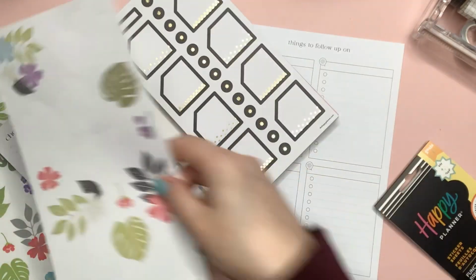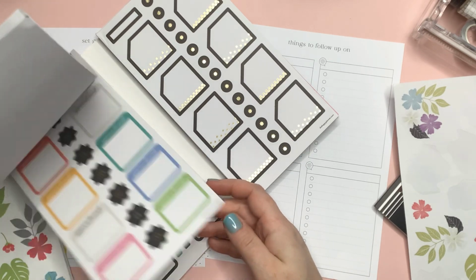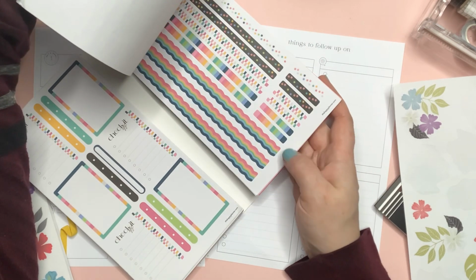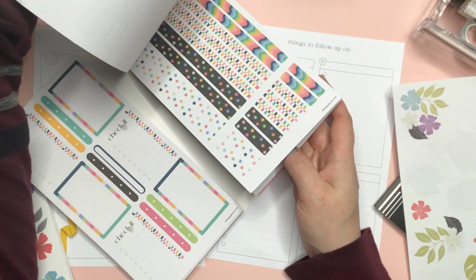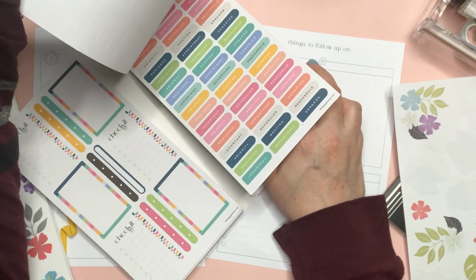I feel like I should have, oh yeah, they're the same. Okay, so let's actually go back to this page. I kind of like this to go along with it.